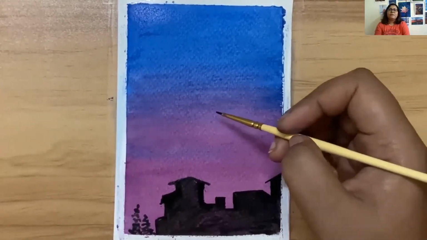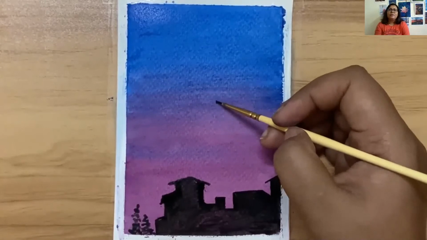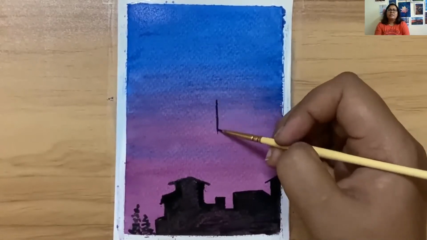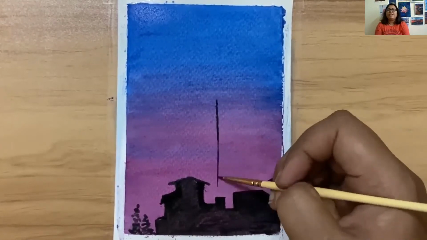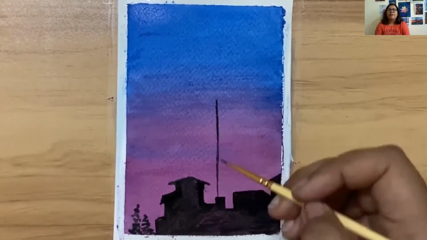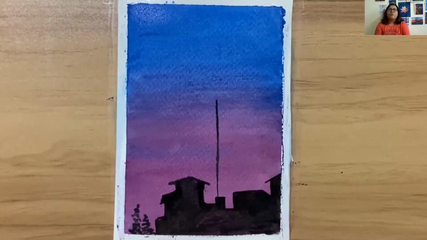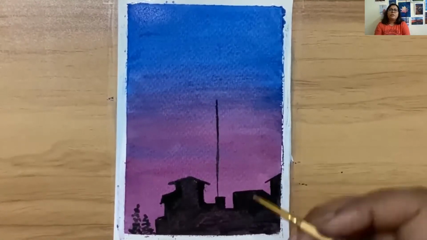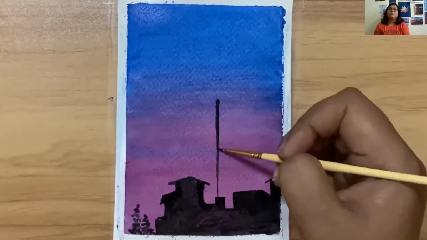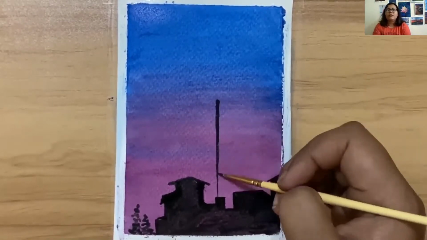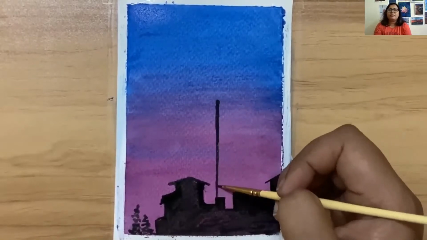So here I have some more black color. I will be drawing a straight line like this. You can take the help of a ruler if you're not very sure about drawing a straight line freehand. Okay. We'll be drawing a straight line using the color black. If you're drawing directly, then use a thin brush. See how thin this brush is, the one that I'm using. So use a thin brush like this.